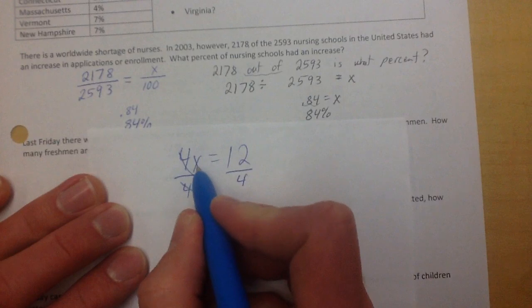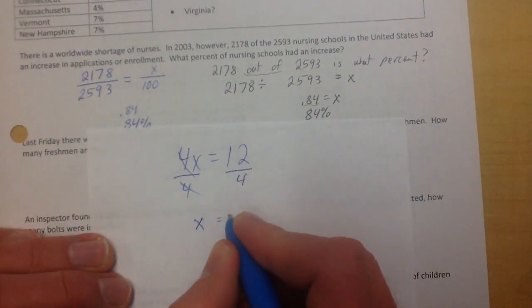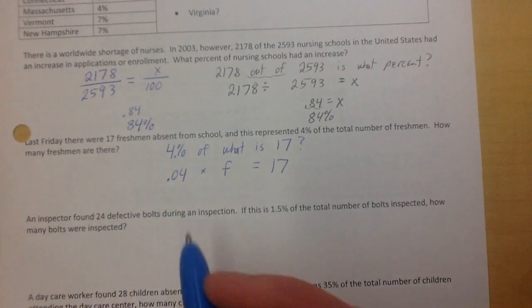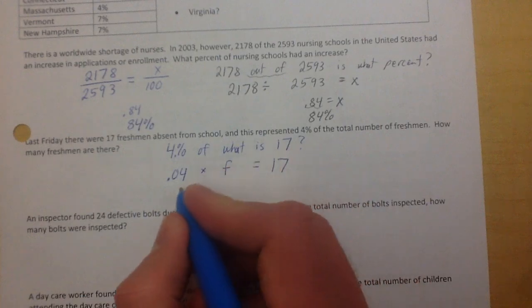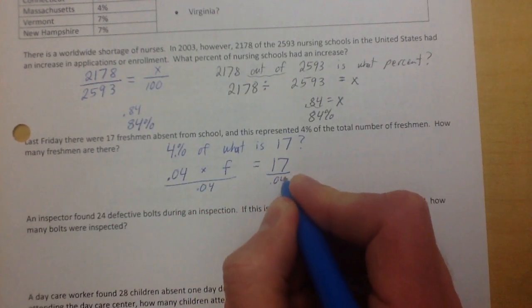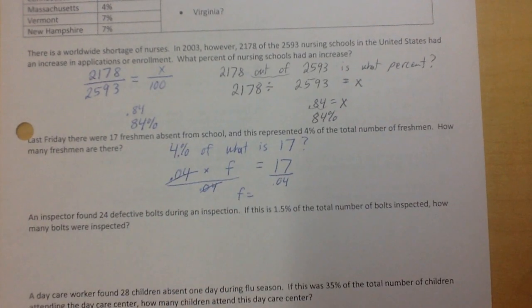You're dividing. You're undoing what's been done. This is 4 times. The opposite of times is divide. So you divide and you get 3. All right? So, same idea here. 0.04 times something gave me 17, so I'm going to divide by 0.04. We do that, and F is equal to 17 over 0.04.